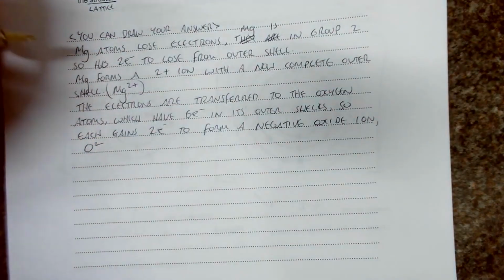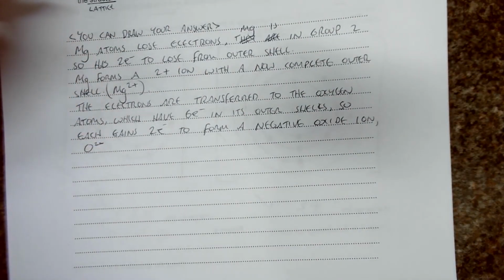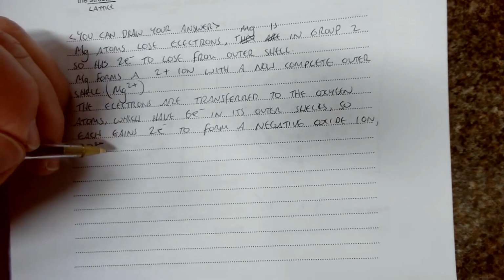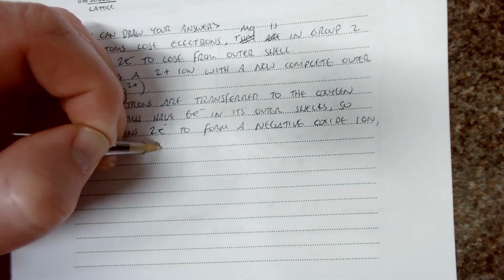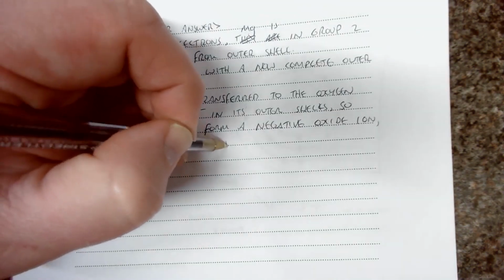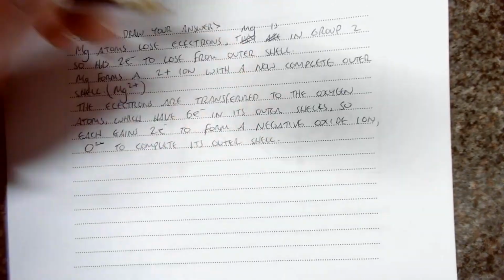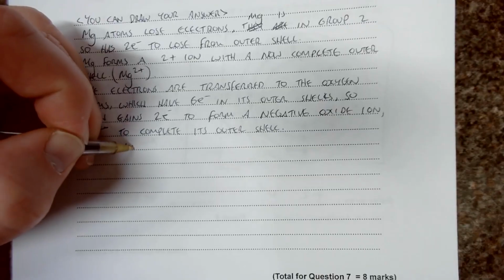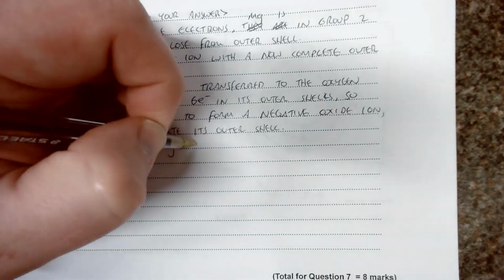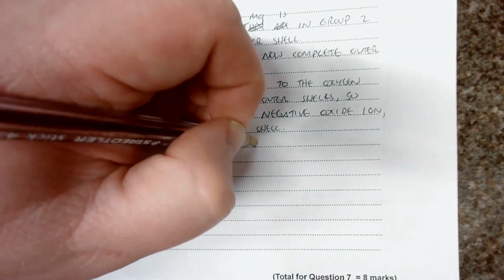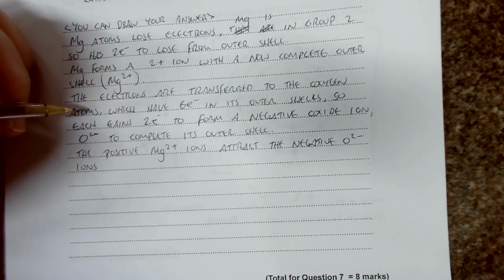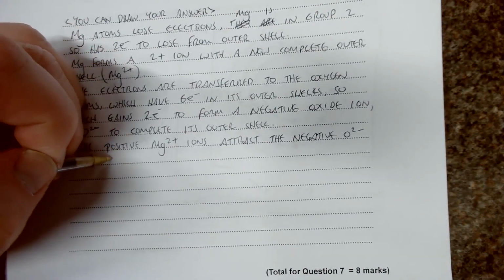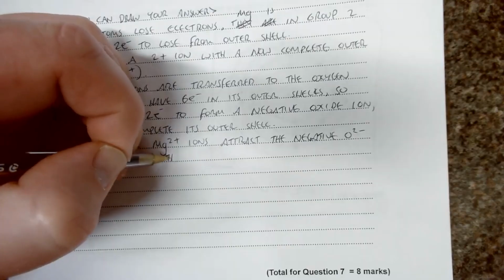So it forms an O2 minus, or oxide ion. Hope that makes sense. So we get 2 from the magnesium, which is in group 2, 2 plus. Our oxide gaining 2 becomes 2 minus. Remember, electrons carry negative charge. Now that completes the outer shell of oxide, and completes the outer shell of magnesium, because it's got rid of its outer electrons, going to the next shell in, and that shell is full automatically, because they fill up from the inside outwards. The positive magnesium 2 plus ions, because of the 2 positives, opposites attract the negative 2 minus ions.